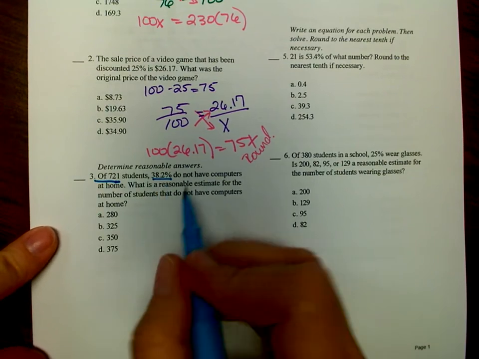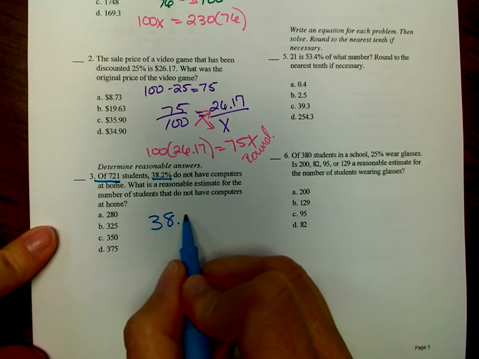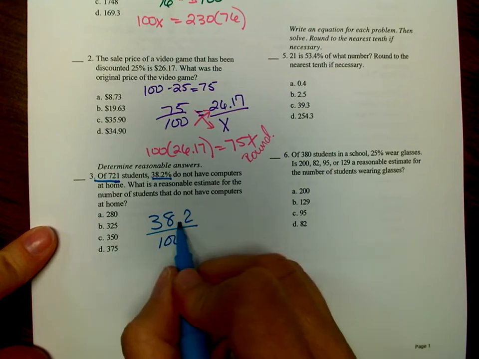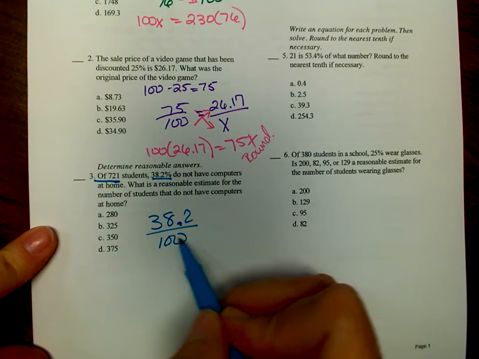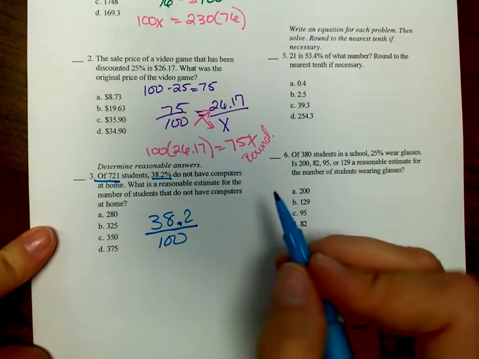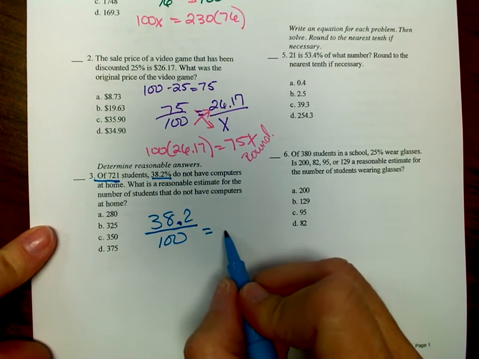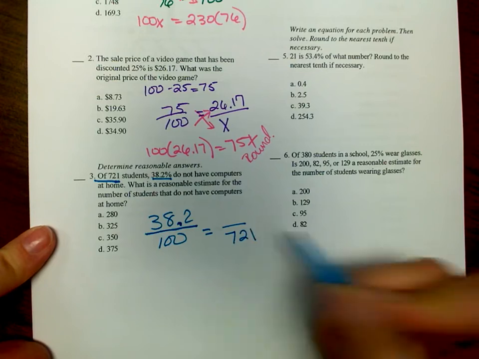So I see my percent. Immediately put your percent over 100. Keep your decimal. We're not getting rid of it. We're putting it over 100 to get rid of the percent sign. Of 721. Of is always on the bottom.